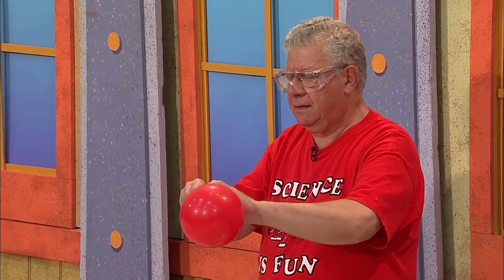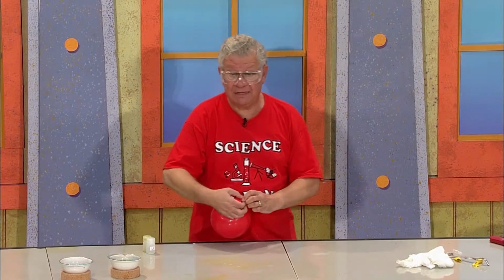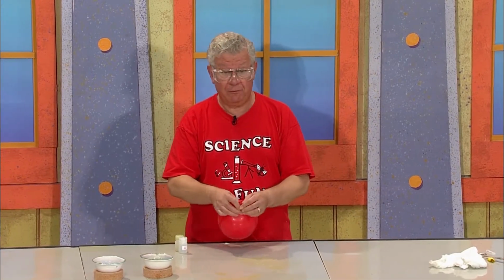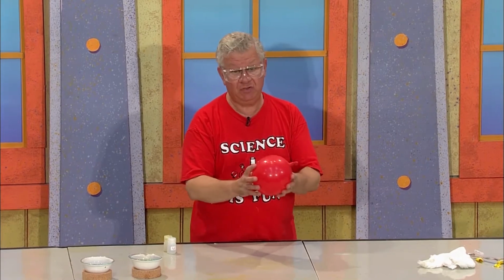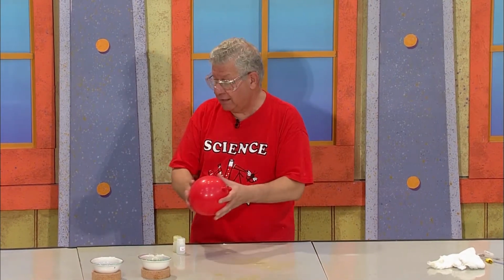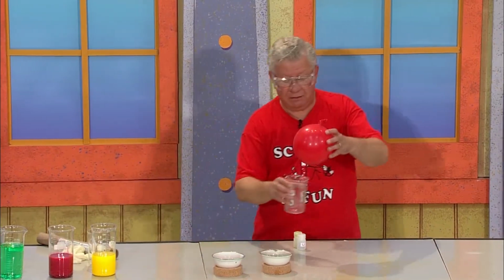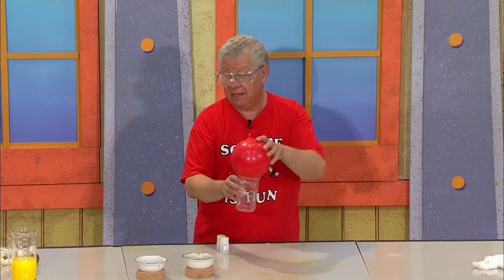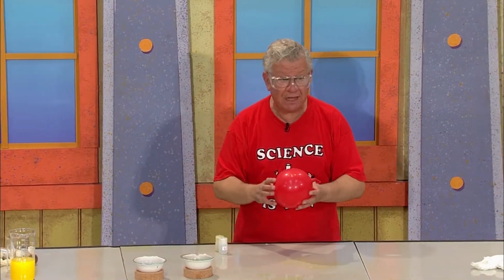And then I will tie it. And I want to ask you a question. Is there a way for me to hold this balloon up in the air without touching it? Is there? I don't mean put it on a beaker like this. I'm not touching. I mean, is there a way for me or for you to suspend this balloon up in the air without touching it?